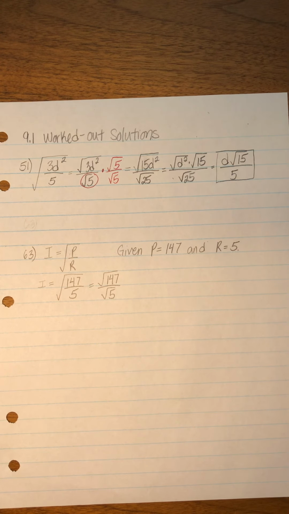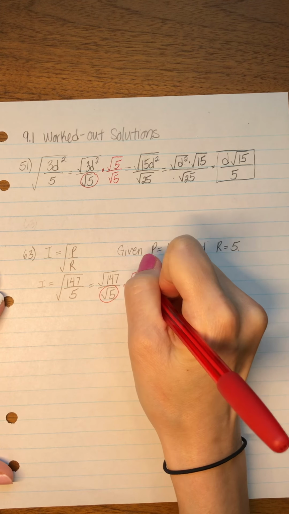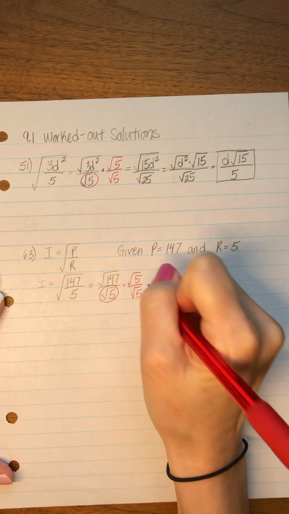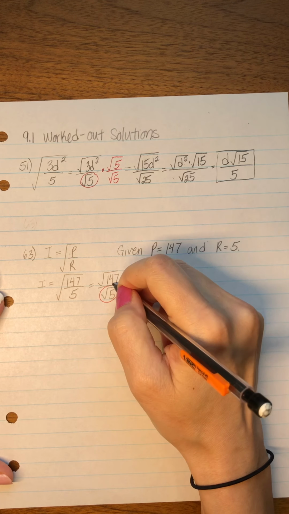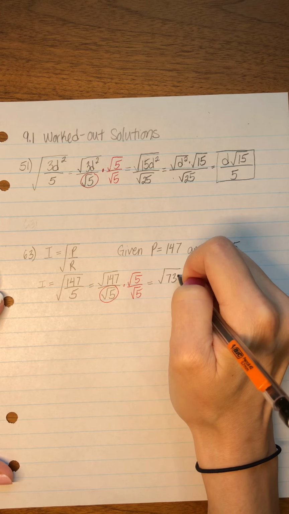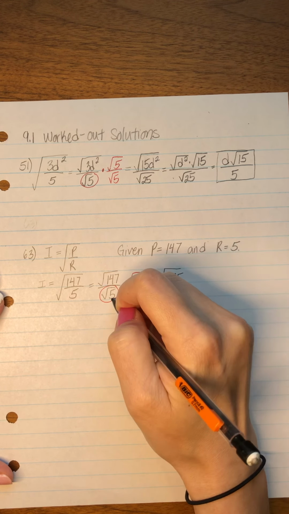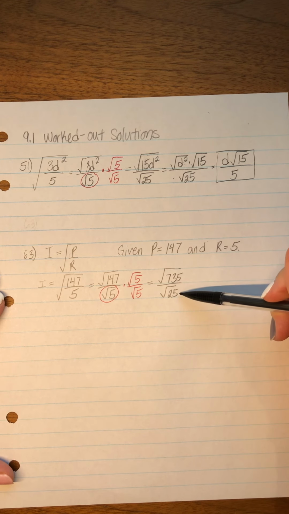Our next step is to rationalize the denominator. So to rationalize the denominator, I'm going to take the square root of 5 and multiply it by the numerator and the denominator, square root of 5 over square root of 5. Let's multiply across the top and across the bottom. So if I multiply 147 and 5, I get the square root of 735. And then in the bottom, I get the square root of 25. Now, I see that 25 is a perfect square, so I can take its square root.